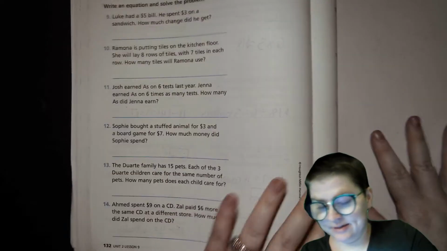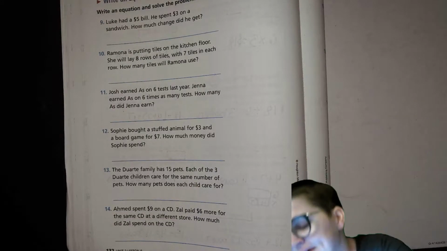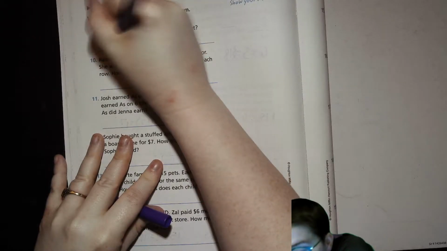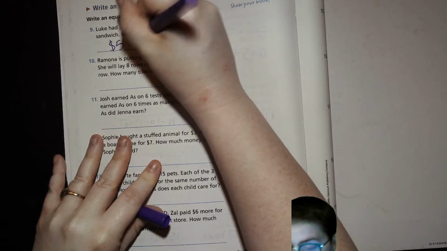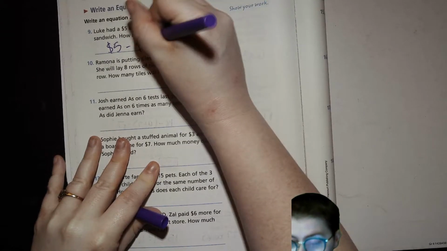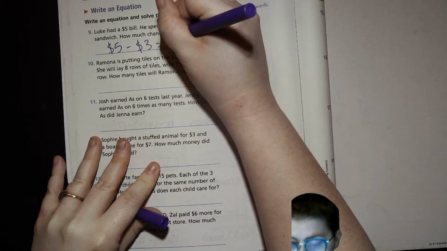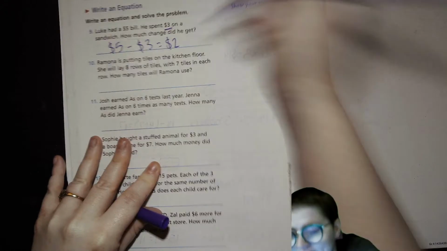Okay, we're still thinking what kind of operation do we need to use? So number 9, Luke had a $5 bill. He spent $3 on a sandwich. How much change did he get? Change is the money that you get in return, right? So I don't think we even need to write that one out on the whiteboard. It's $5 minus $3, what he spent, and it equals $2, right?